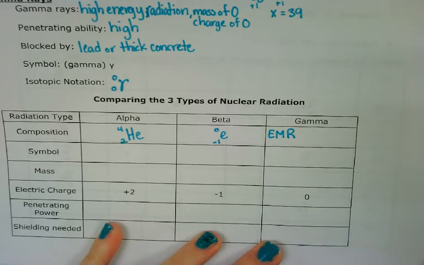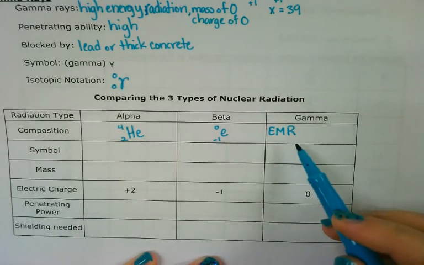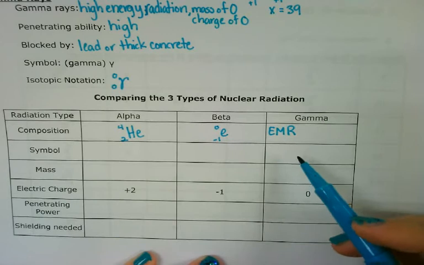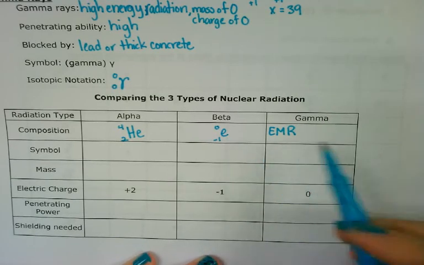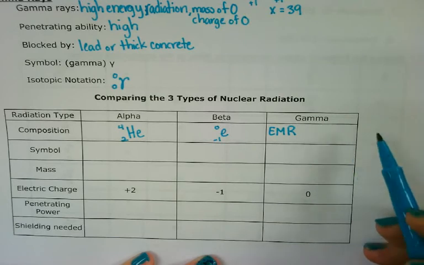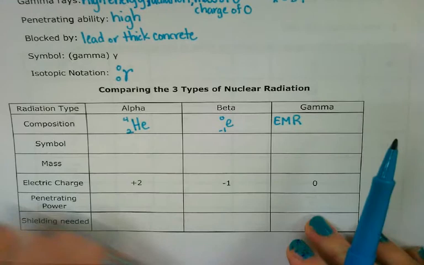So that's what we're going to write here. Okay, so EMR is electromagnetic radiation, right? So that's what we think of when we think of the microwaves, the gamma rays, visible light, but you'll learn about that a bit later.